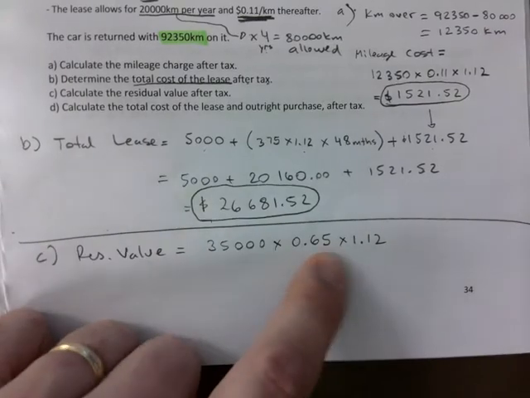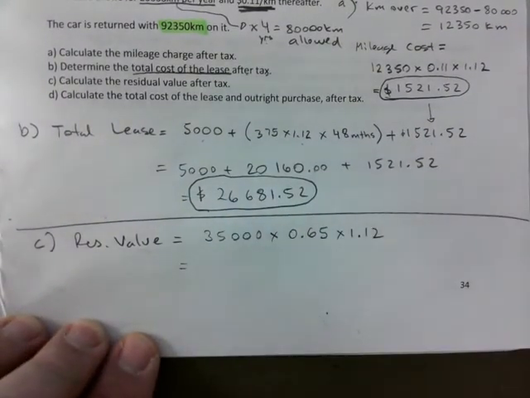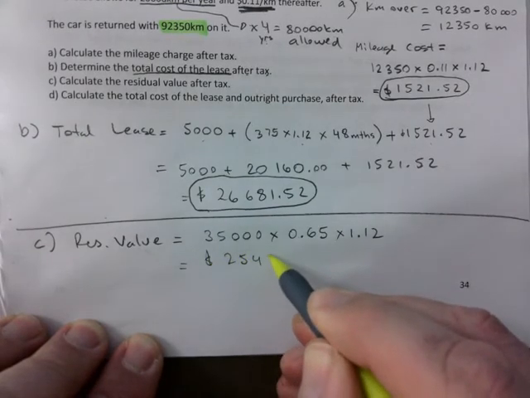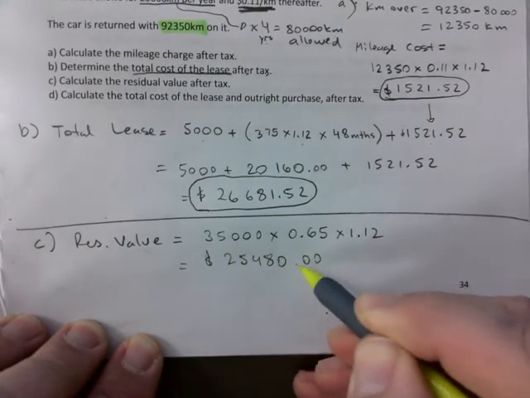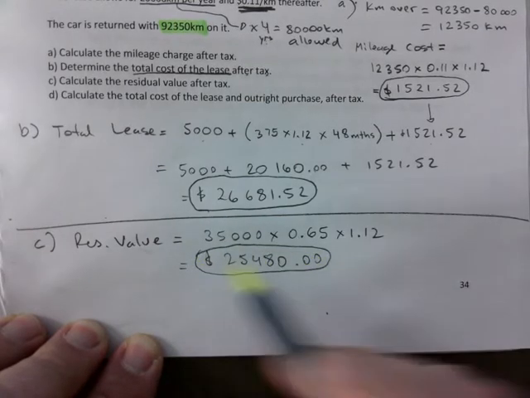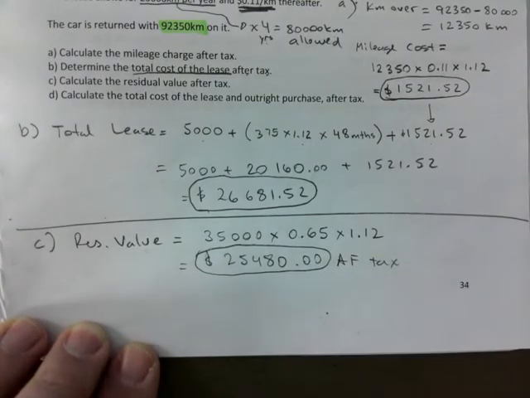You can do this in one shot if you want. Remember, read if it says before or after tax. So this is the cost of purchasing it. This is the residual value after tax.